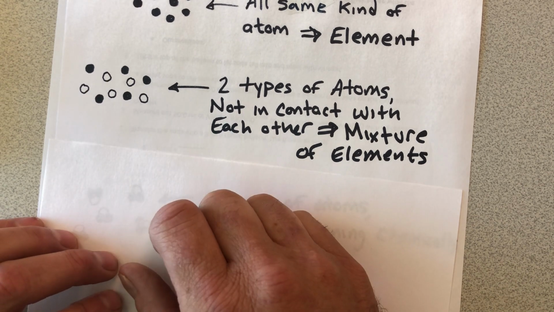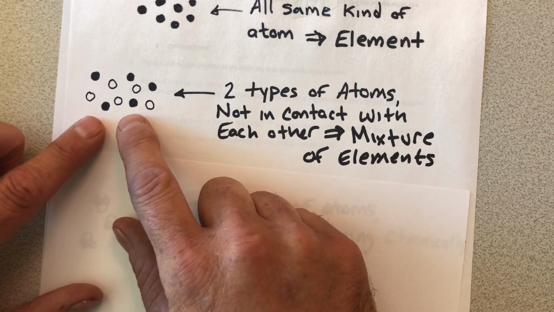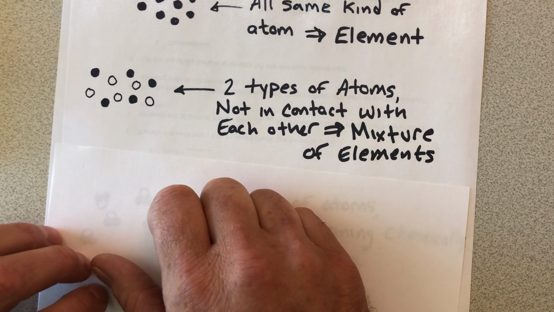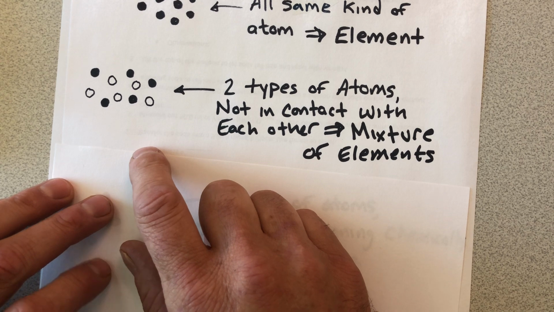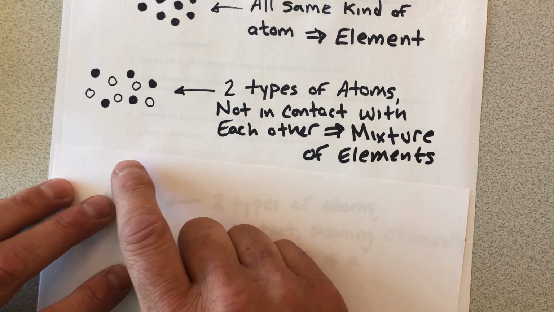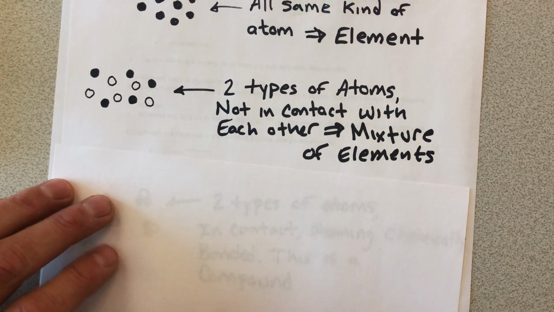Another way to look at these is if you have two different types of atoms. We got the black ones and the white ones. And you'll notice here that the little circles are not in contact with each other. And that means that there's no chemical bond between the two of them. They're just sort of standing there together. That indicates a mixture. And this is what you would just visualize as a mixture of elements.